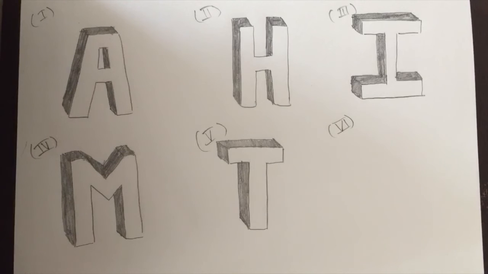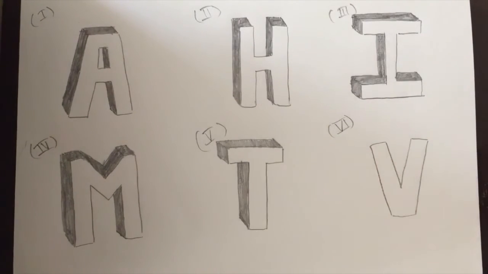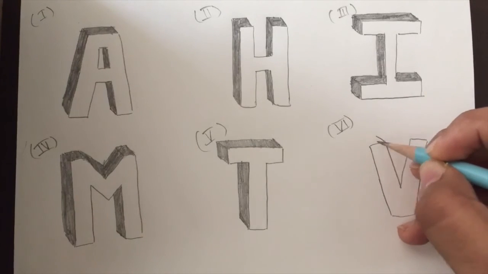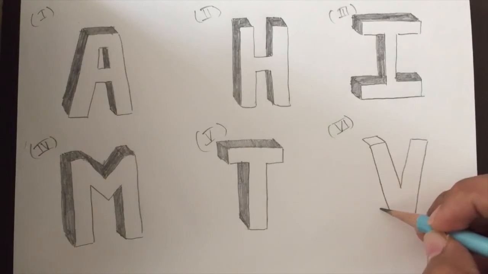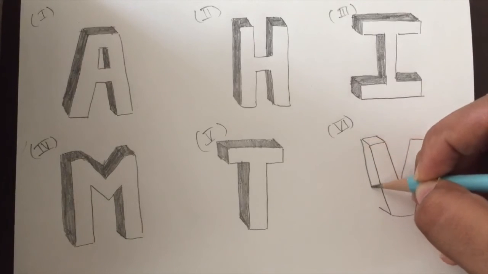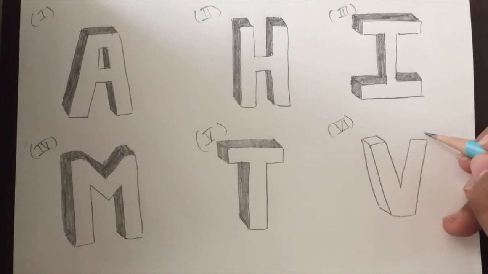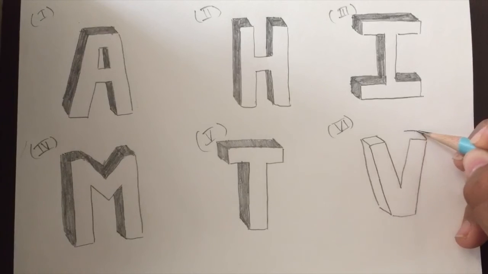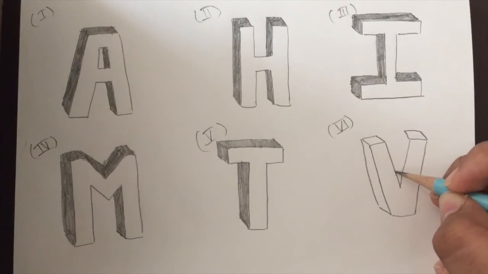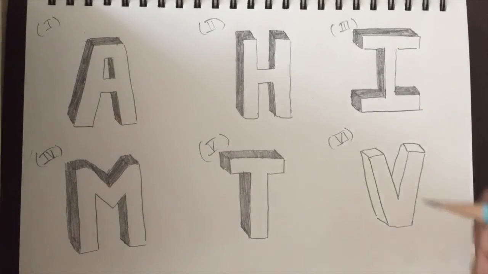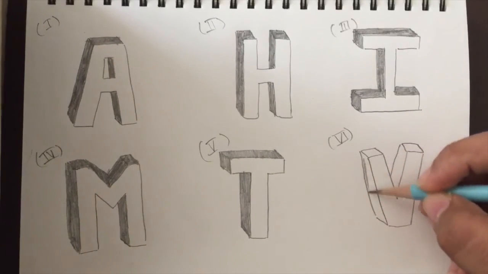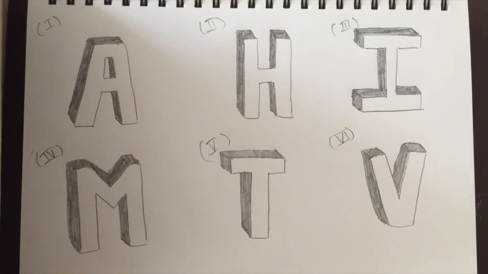So let's begin the last letter, which is the letter V. Now it's done. We'll have to make two parallel lines over here and join them. One line parallel to this one over here and then join them. The same for the right hand side. And then we have to connect this point to this point. All we have to do is shade. So now our letter V is complete.